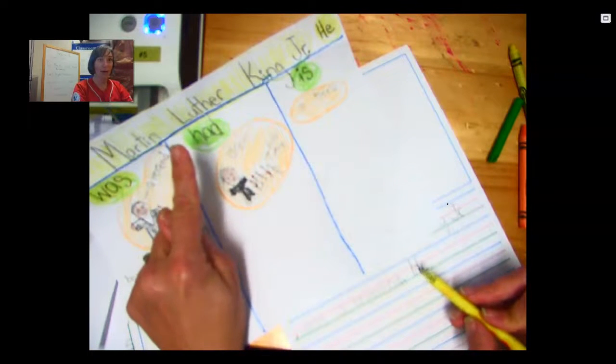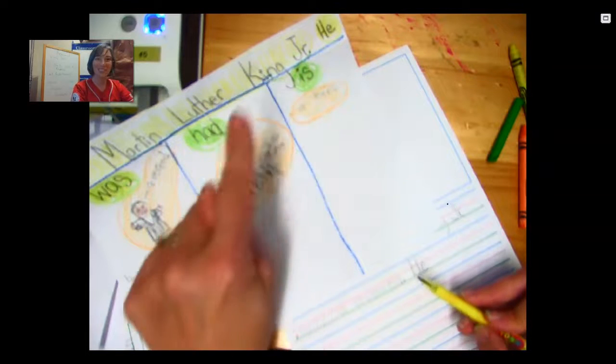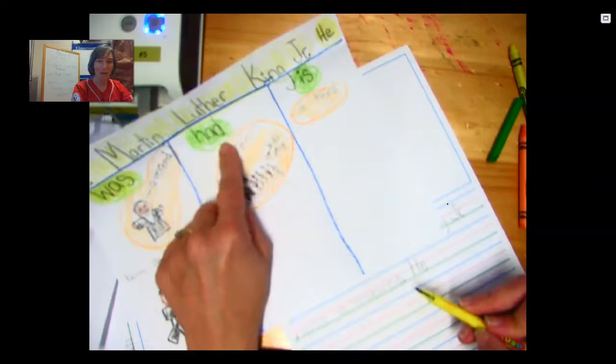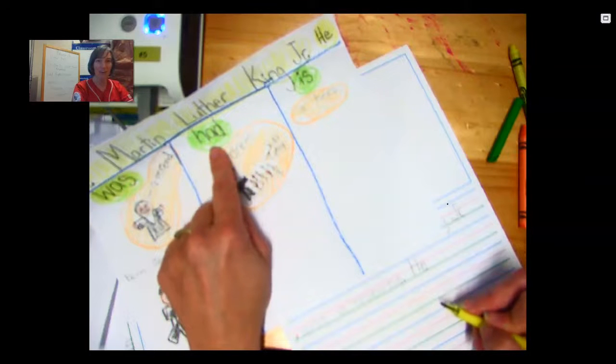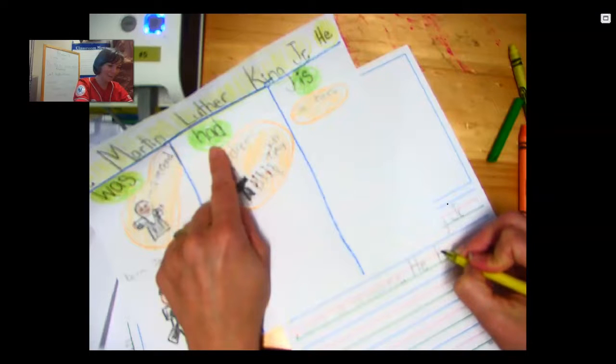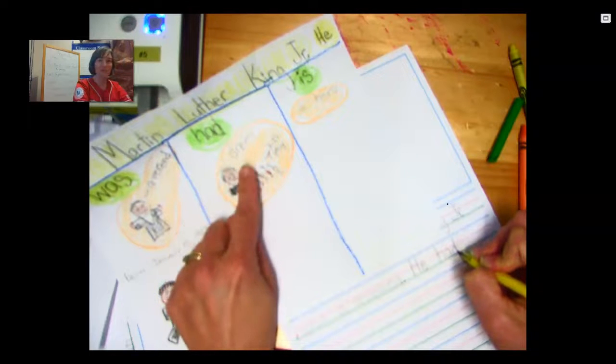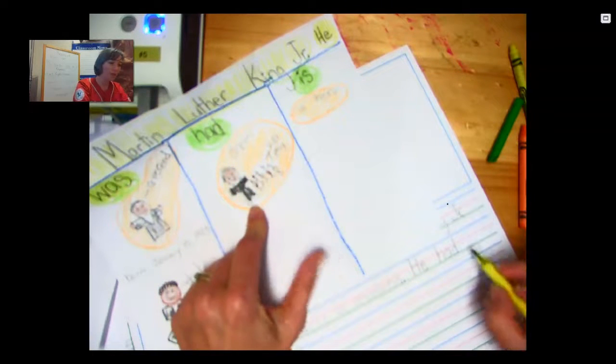What comes next in my pattern? Yellow, green. I'm going to go to my mid column. I'm going to write that green word. Had a dream. I remember that.